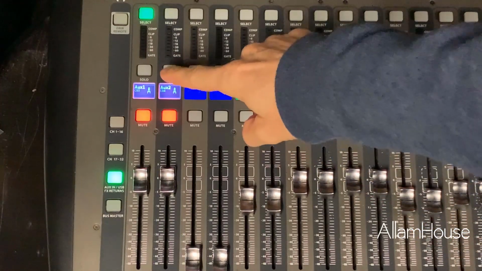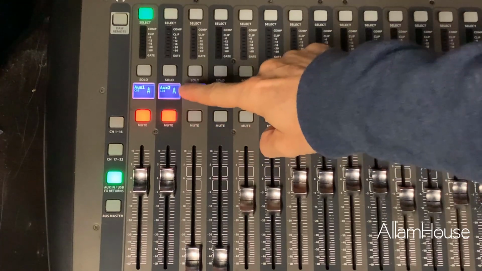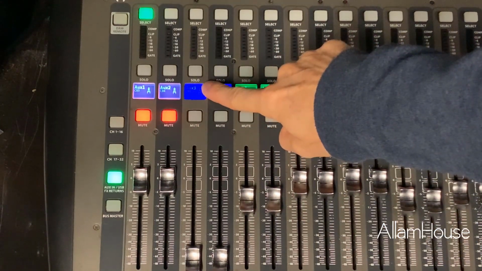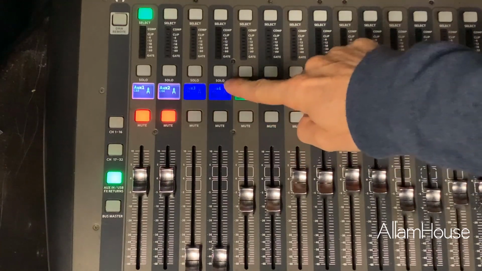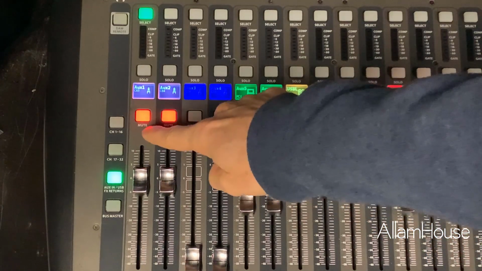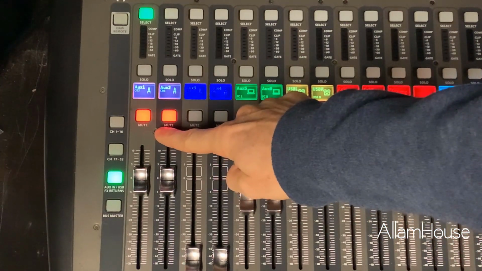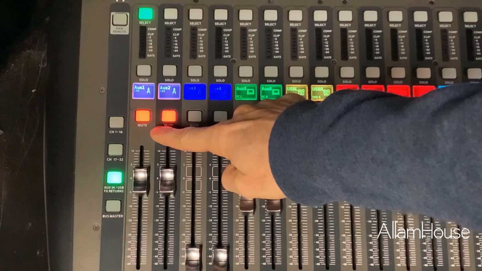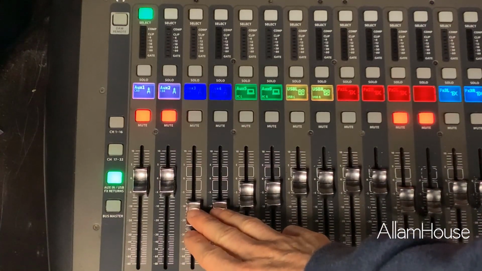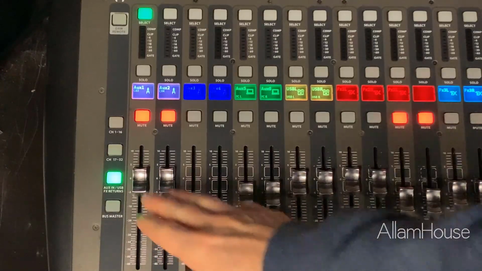So auxiliary 1 says CO3, auxiliary 2 says CO4. Then I switch this auxiliary 3 to be CO1, auxiliary 4 to be CO2. We just want to get the right inputs, whichever inputs you want to use, into this auxiliary 1 and 2, or again, you could link these two and use this pair instead of doing the remapping.